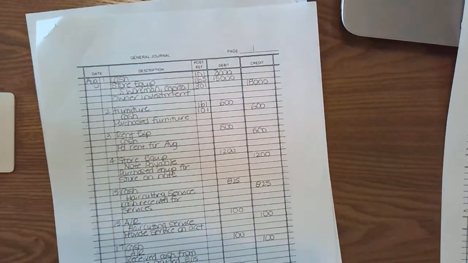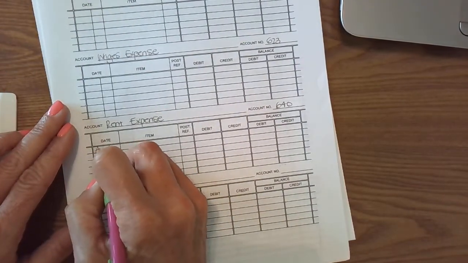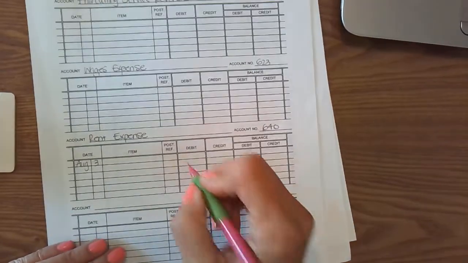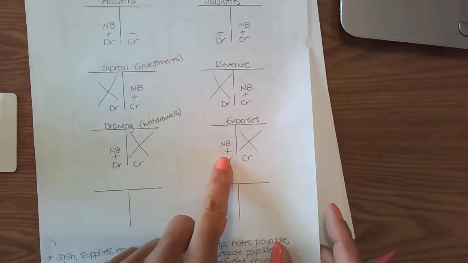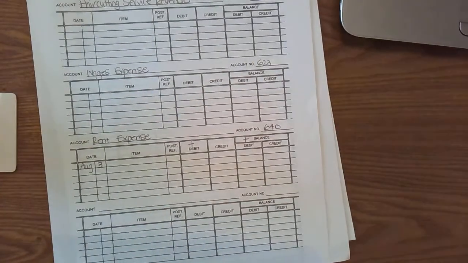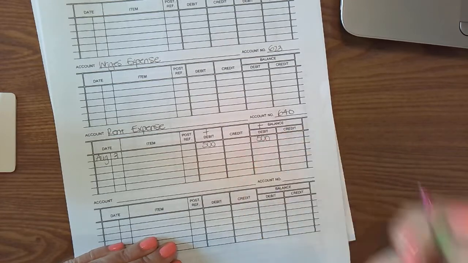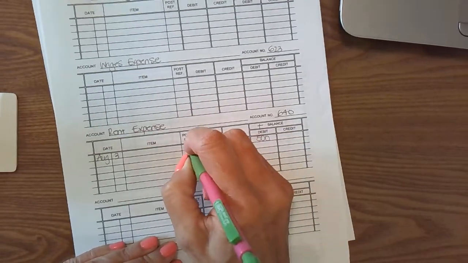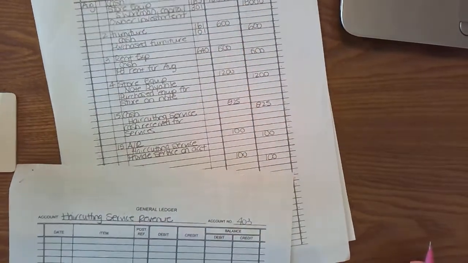Next one is rent expense. So we'll go to our page that has our rent expense. This is going to be in our date column, August 3rd. For our expenses, we add on debit, keep our balance on the debit side, just like we did on our T account. Keep that balance on the debit side. And then we're going to post, again, a $500 debit. So we'll put that in the first column and then bring our balance over, 500. Post reference is 1 and account number 640 for our rent expense.